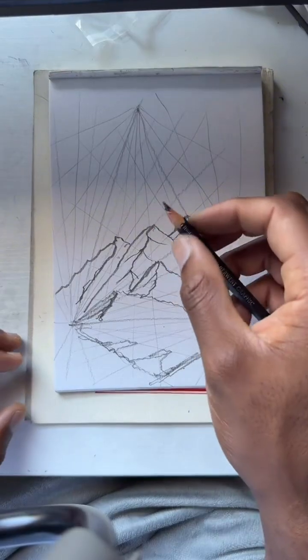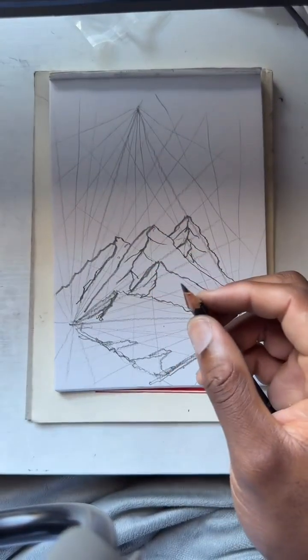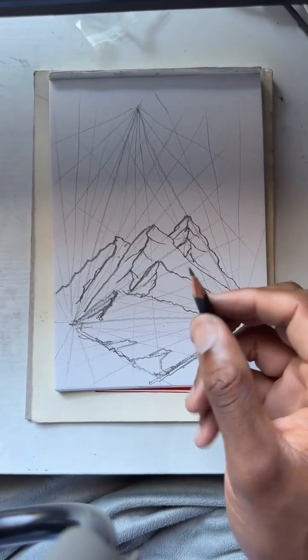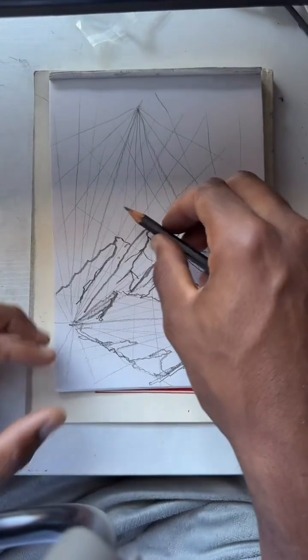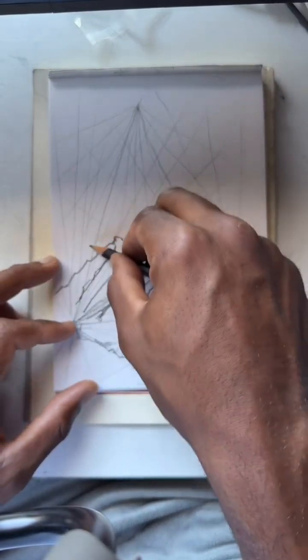You're turning the pencil as you draw. Does that help? Yeah. When is your art display? Wow, the art display will be hopefully next, not hopefully, most definitely next year. I'm going to do a show.